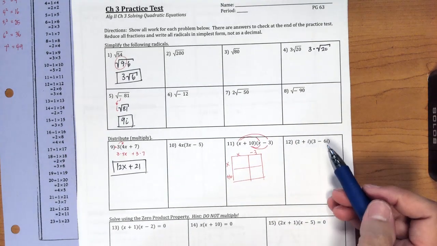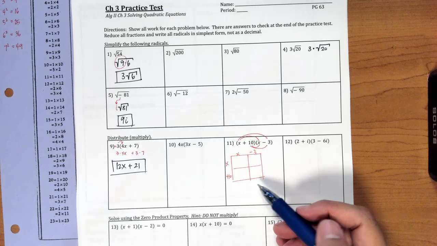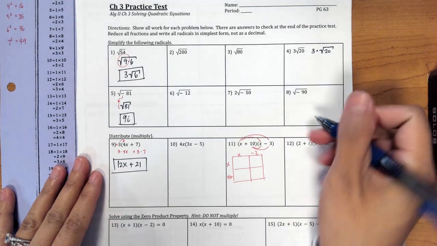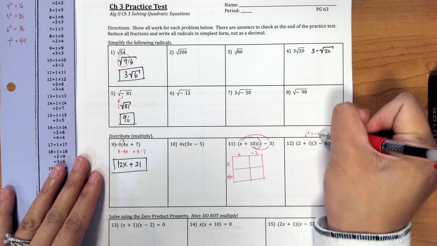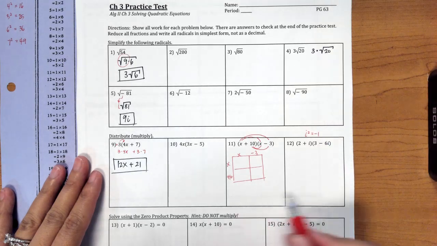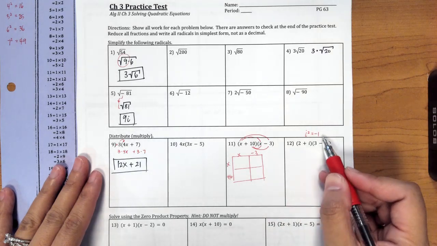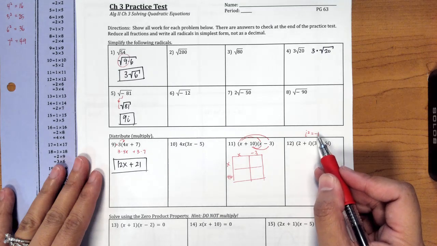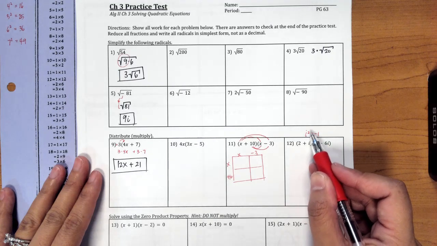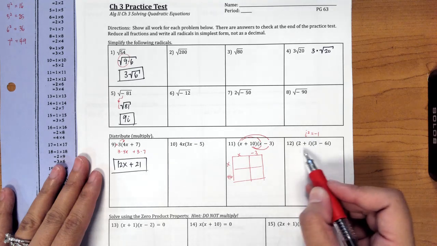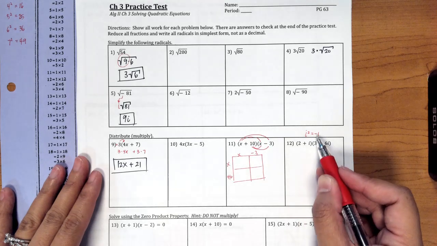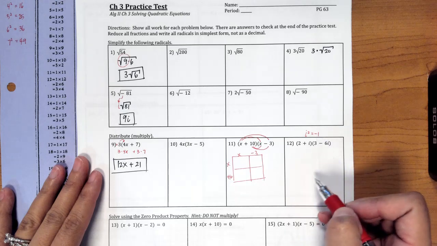Number 12 is going to be exactly the same as number 11, except there's one more thing you need to remember, which is that i squared equals negative 1. So when you have your trinomial at the end here, you're going to substitute negative 1 into i squared. So when you get like i times negative 6i, that's negative 6i squared. Multiply it to get rid of the i, and then you can combine like terms.